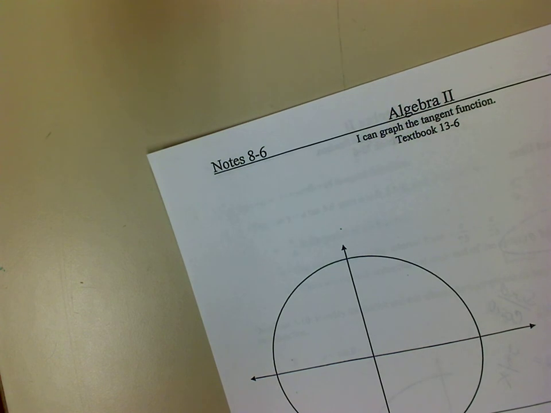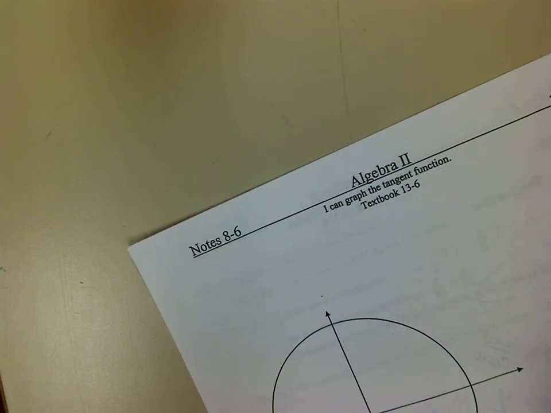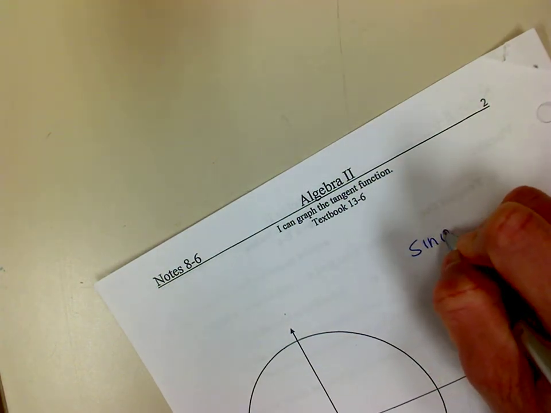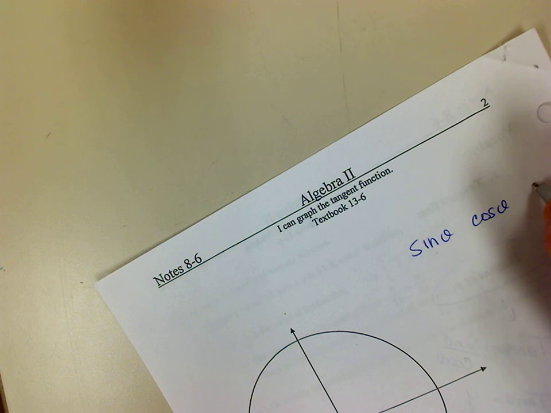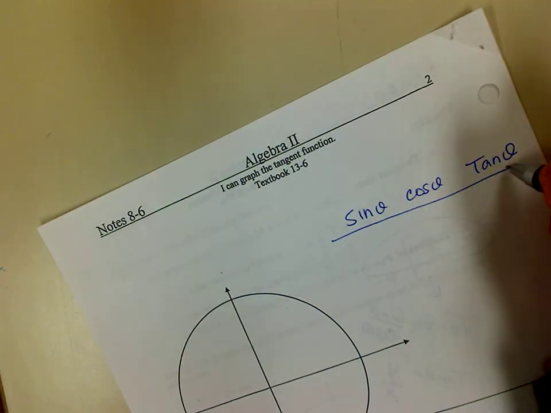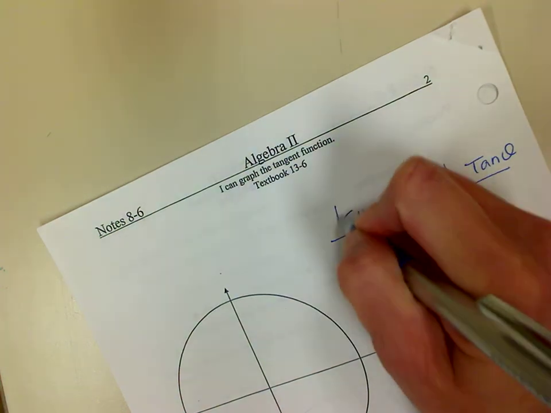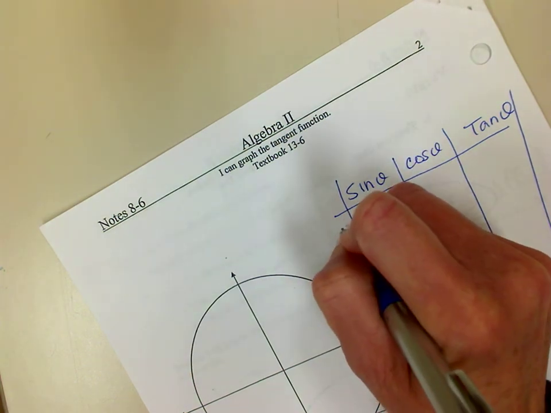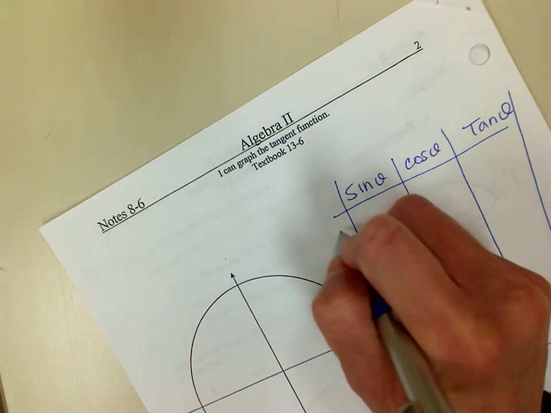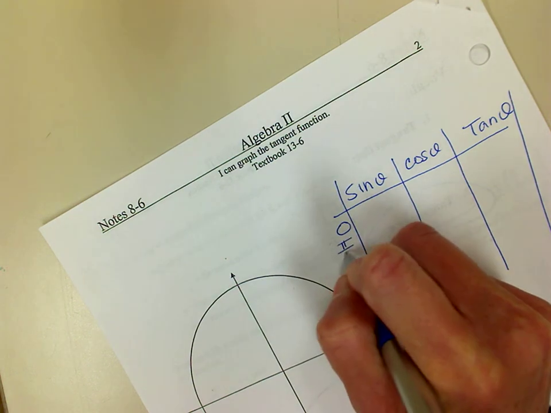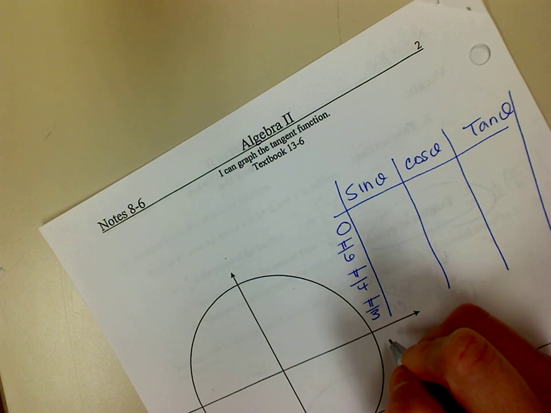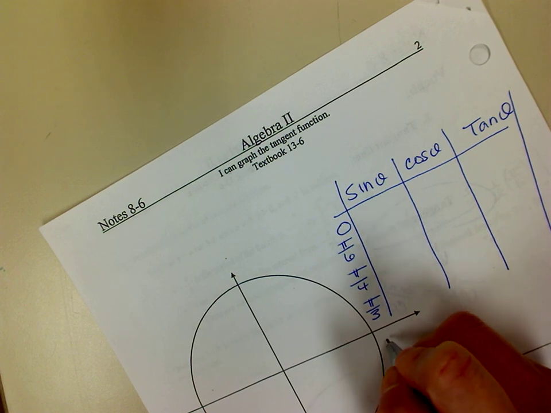And all I want you to do on this page is, let's go back to our table that we wrote down at one point. I'm going to add tangent to it now. And let's see, let's do 0, pi over 6, pi over 4, pi over 3, and then pi over 2.